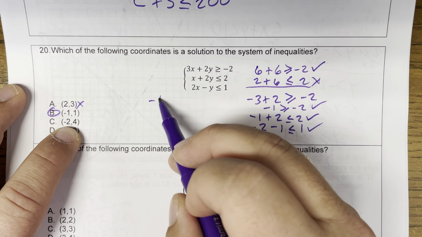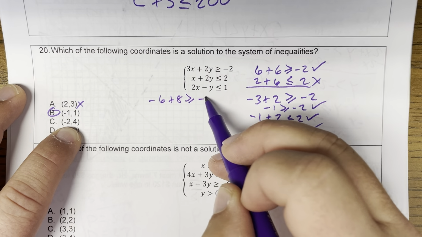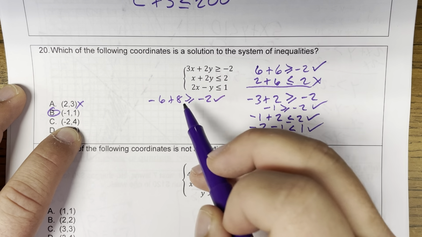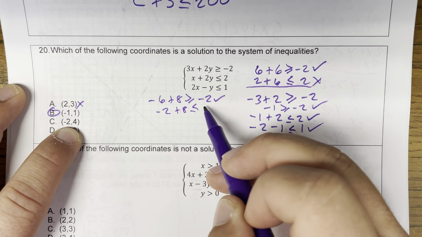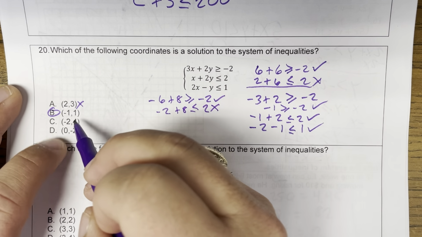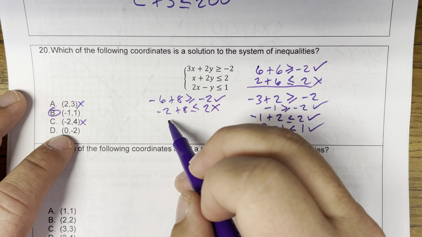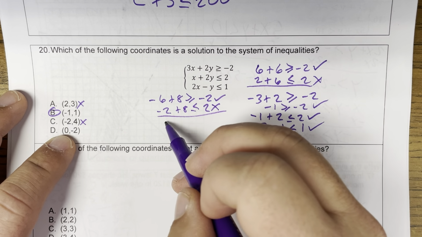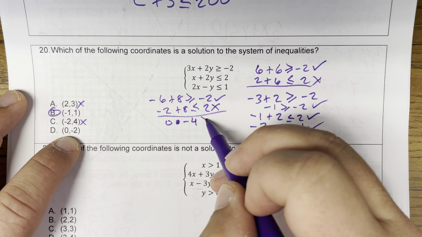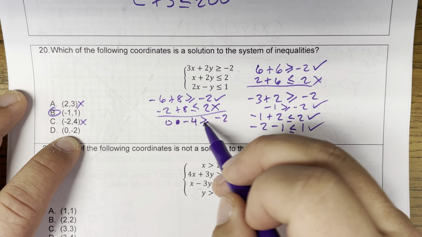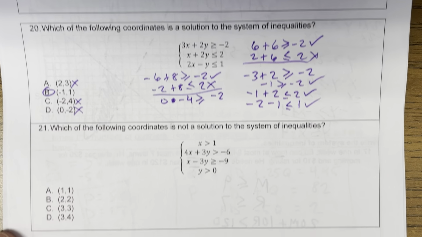So -6 plus 8 is greater than or equal to -2. That's 2, check. We've got -2 plus 8 is less than or equal to 2. That's a no. And this one will be easier because we have an x of 0. So we've got 0 minus 4 is greater than or equal to -2. -4 is not greater than -2, so B is my only answer.